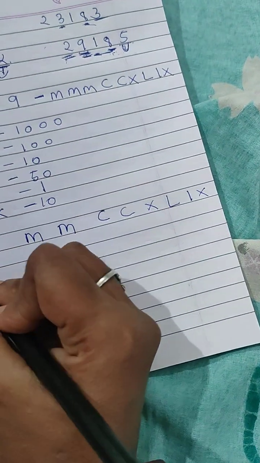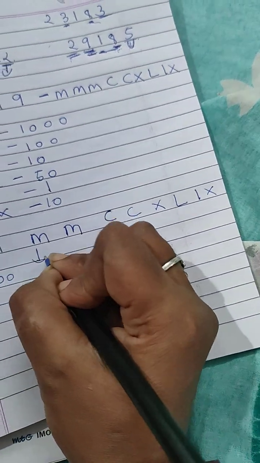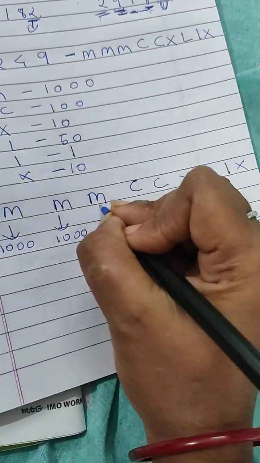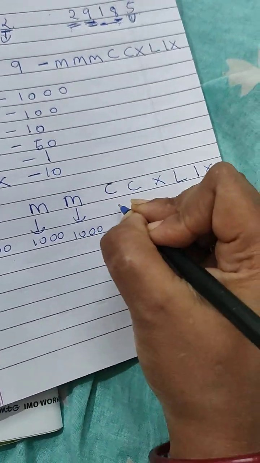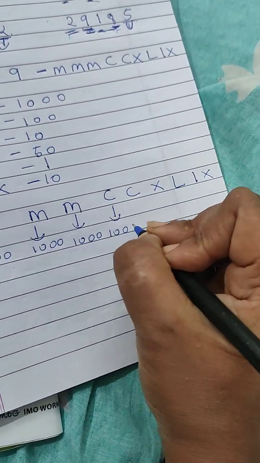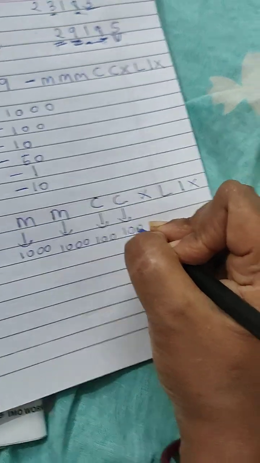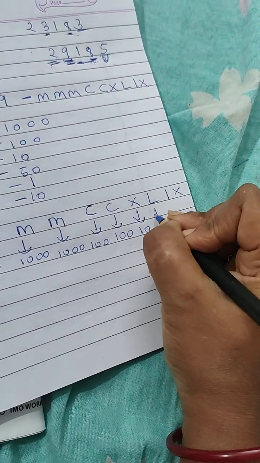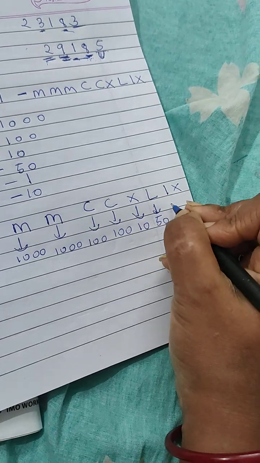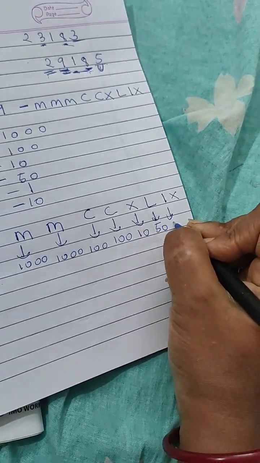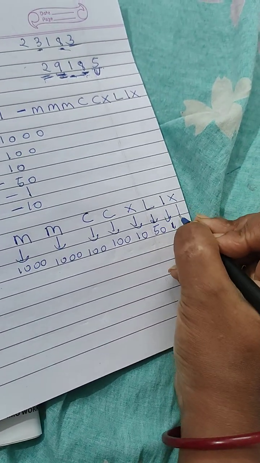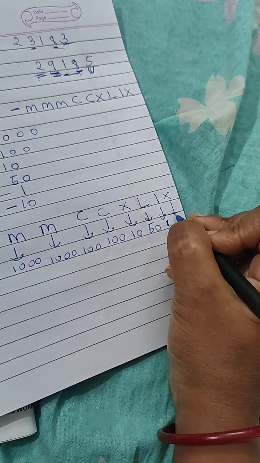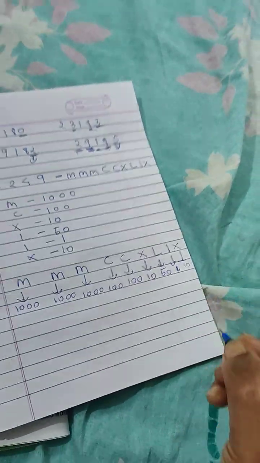M means 1000, C means 100, X means 10, L means 50, I means 1, and X means 10.